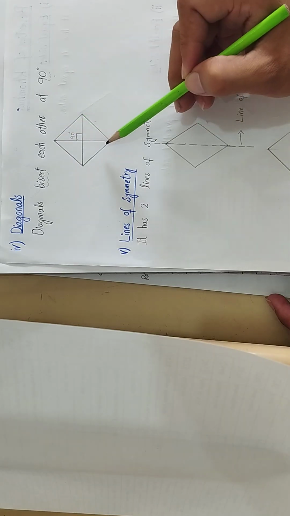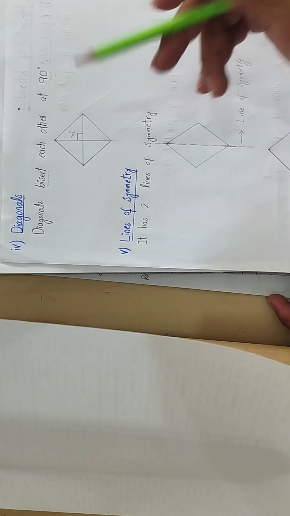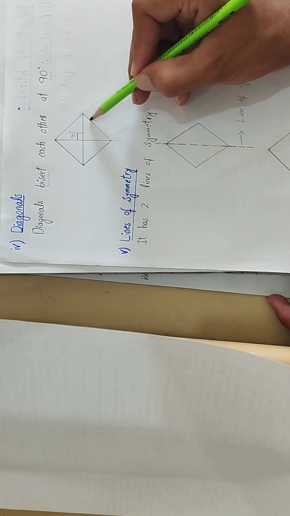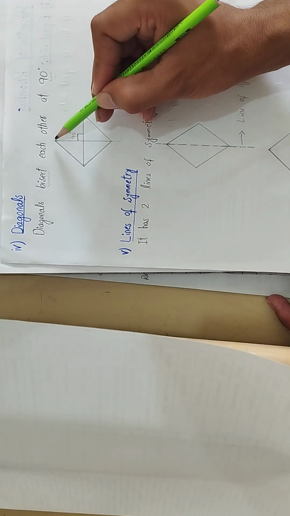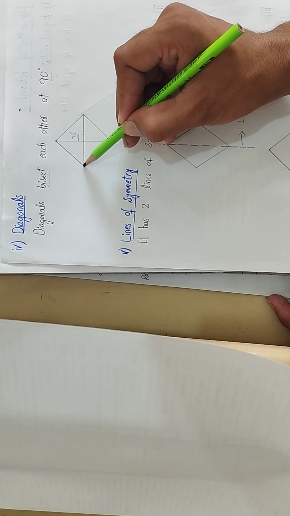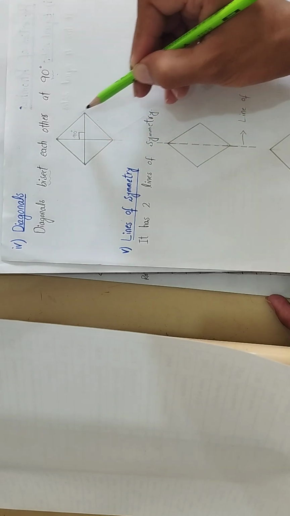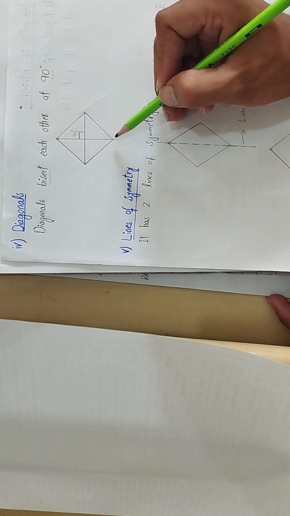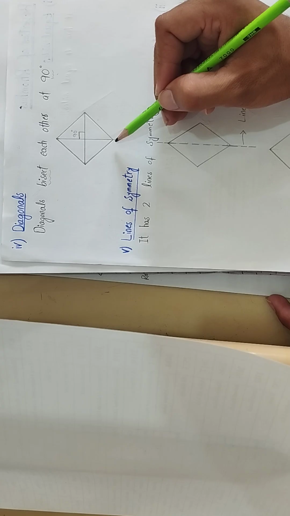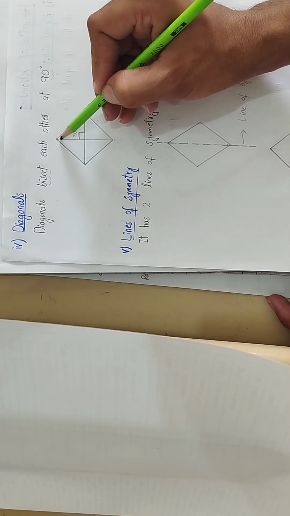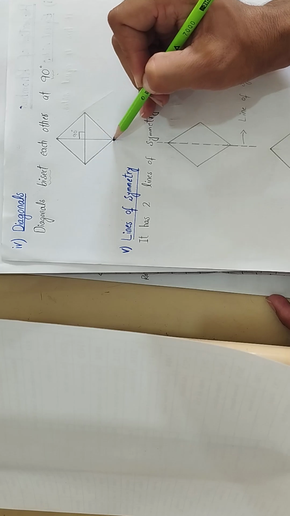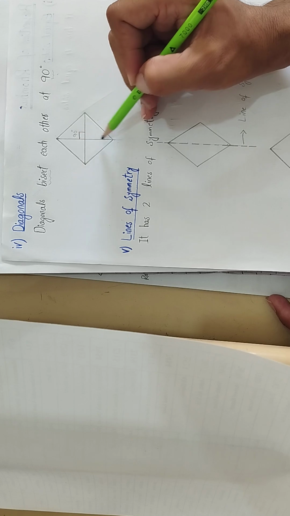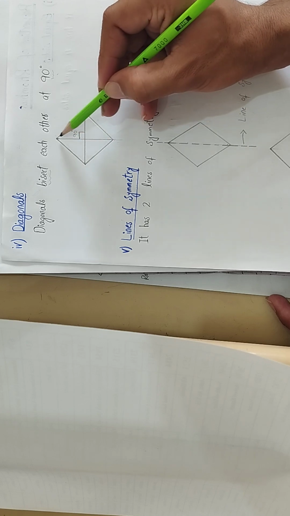This vertex and this vertex. We have a total of 4 vertices in this shape. One is this, because these two sides are meeting at this point. It means this one is a vertex, this one is the second vertex, this one is the third vertex, and this one is the fourth vertex. 4 vertices, you can say 4 corners. So the diagonal is a line which connects two opposite corners. So this line is joining these two vertices, these two corners.